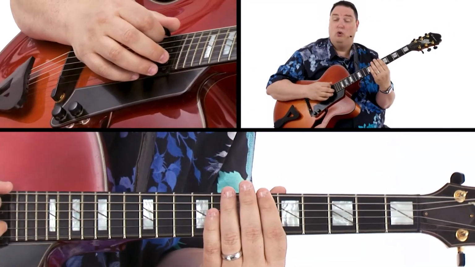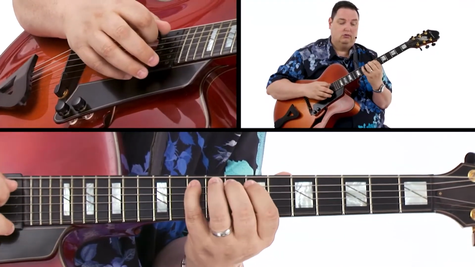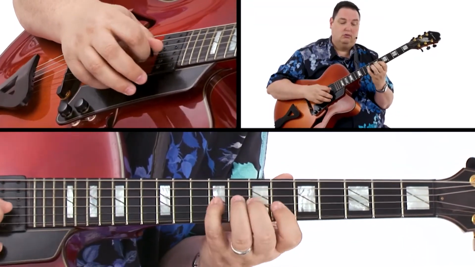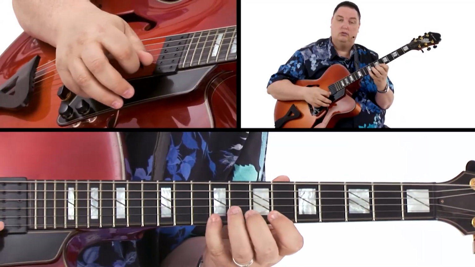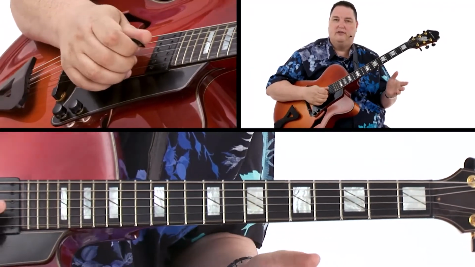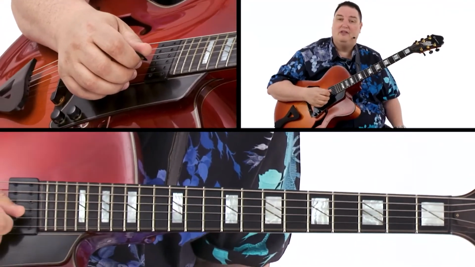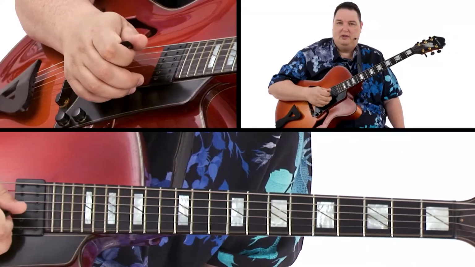But before I wrap that up, it's actually going to take a half whole diminished from the root. So if I'm playing a B flat 7, say a B flat 13 sharp 9, it would take a B flat half whole diminished.